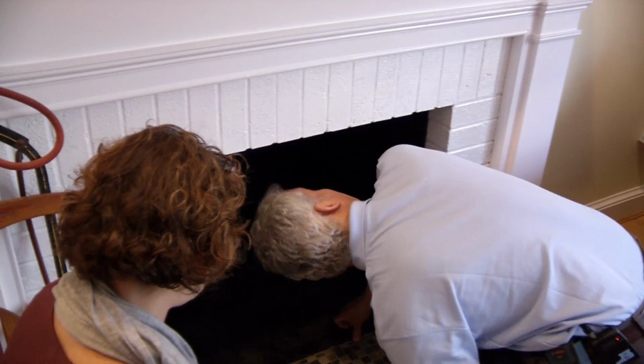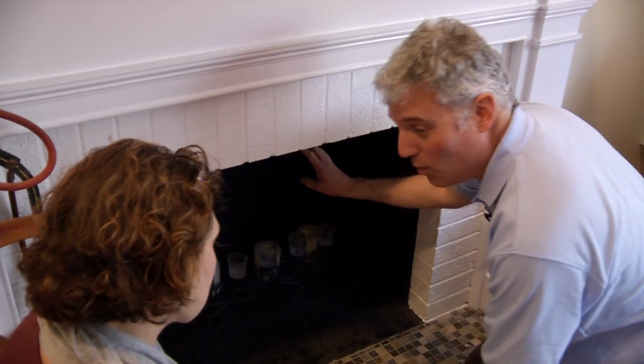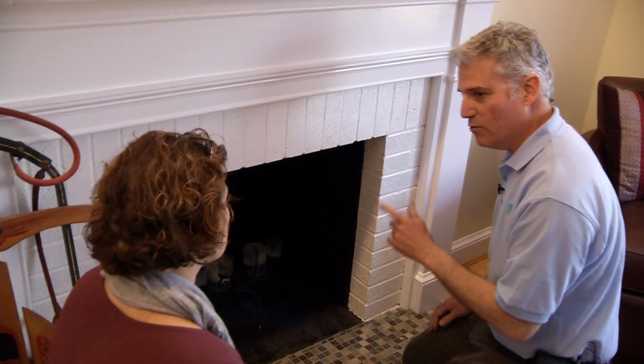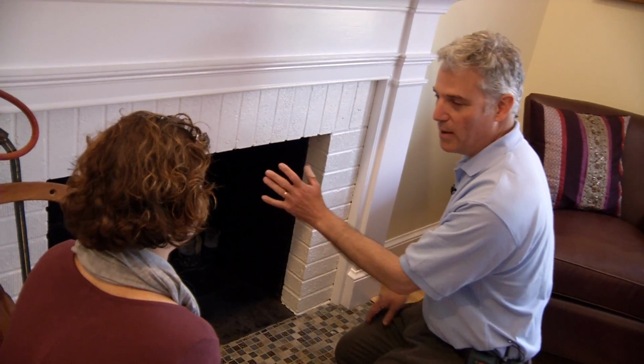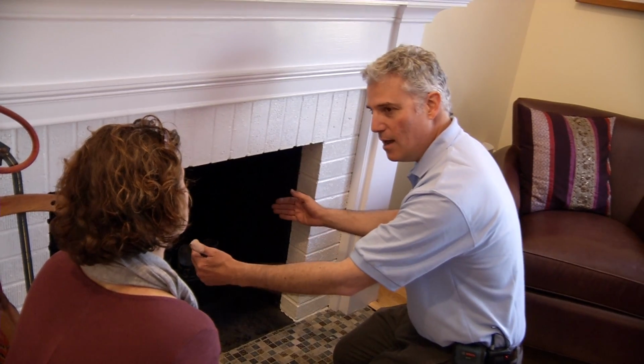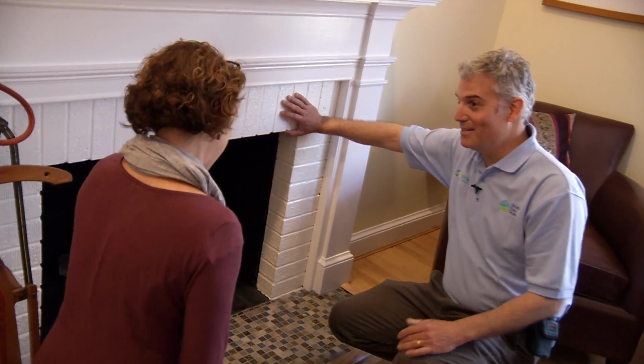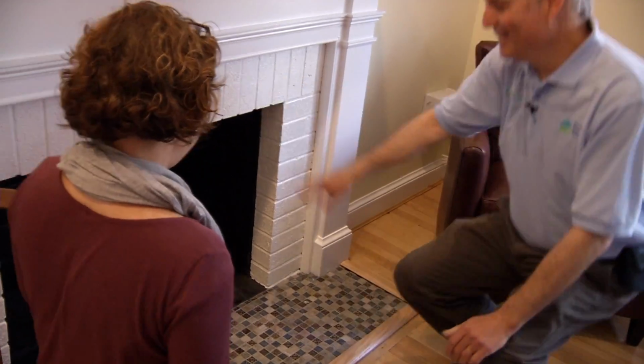So we'll just take a look up here. And certainly that's wide open. So we're going to shut off the blower door, close this, and retest again. But there's ways to make this even better, not just by closing the damper, but there's devices you can put in here to make it nice and airtight. Awesome. Great. Oh my gosh, that is a lot of air, isn't it? It's amazing.